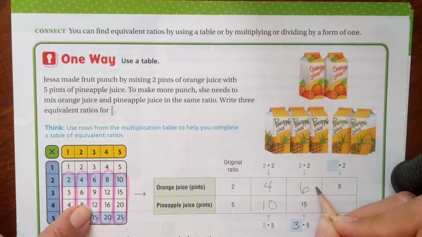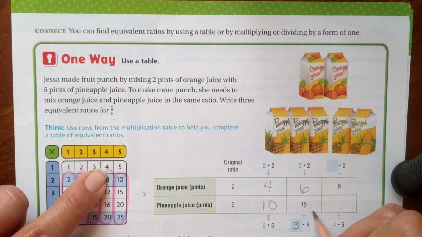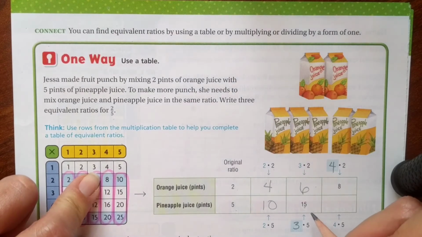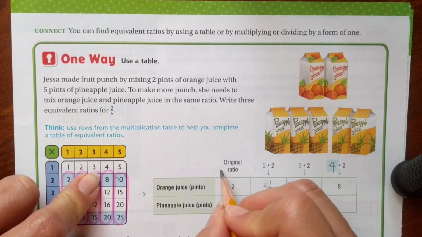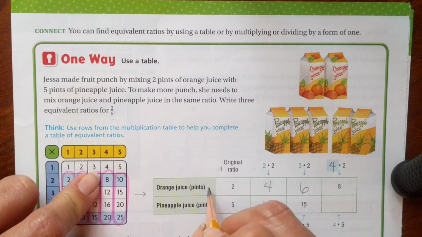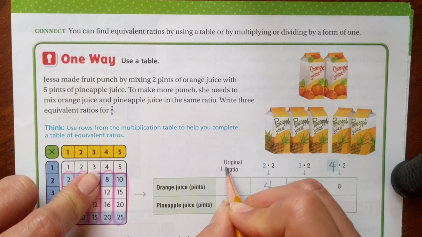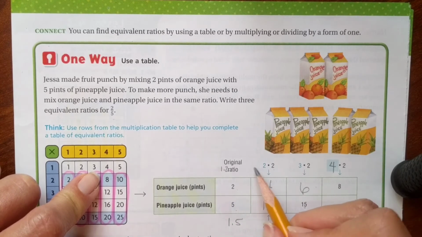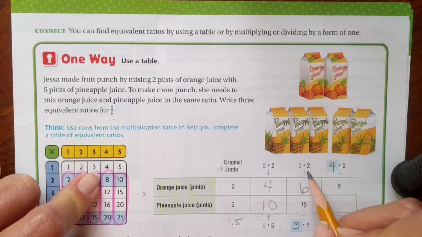6 to 15, 6 to 15. If we needed to make 4 times as much, that's a lot. And notice we're just counting by ones. This is, let's say, 1 times 2, and this is 1 times 5. That's our original ratio. Then we've got 2 times 2, 3 times 2, 4 times 2.